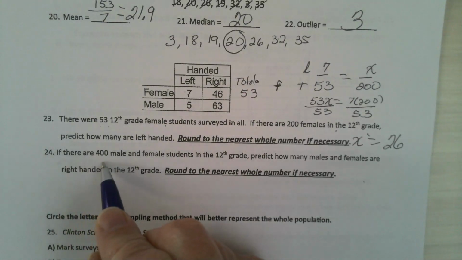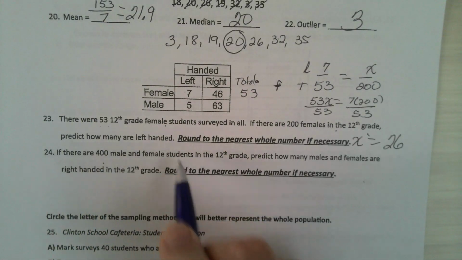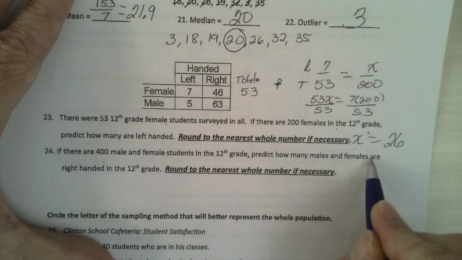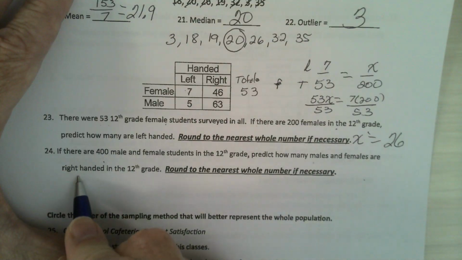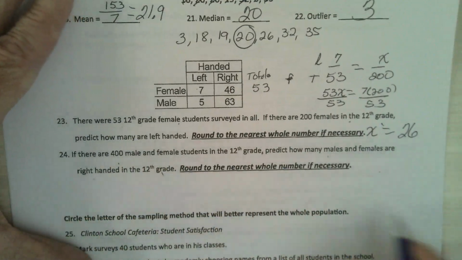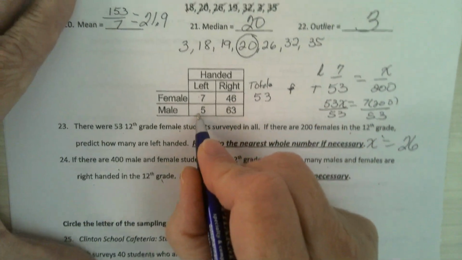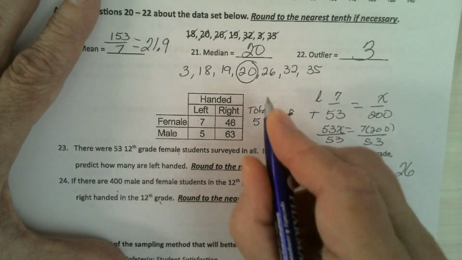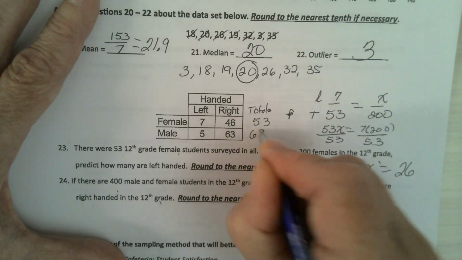Okay, for the next one. If there are 400 male and female students in 12th grade, predict how many males and females are right-handed in the 12th grade. So, here we have to go back and figure the total out for this. The total for this one is 68.